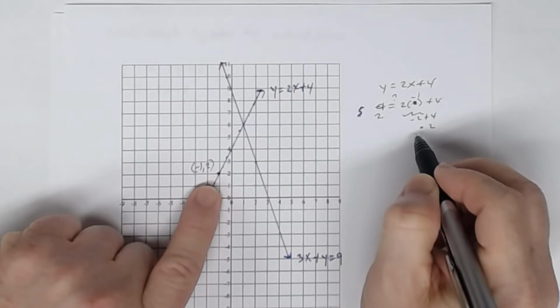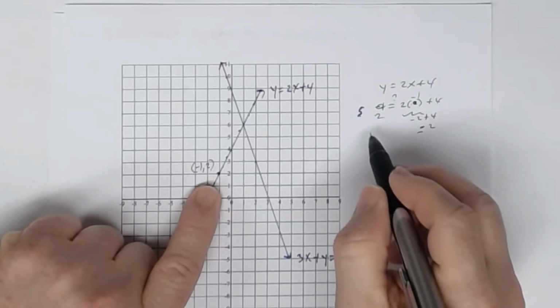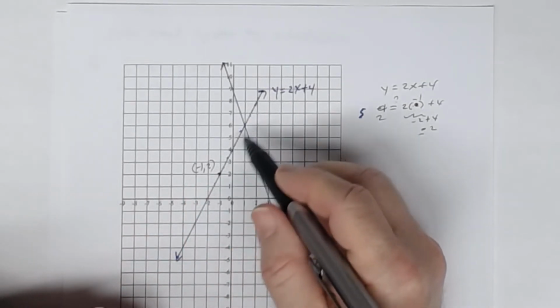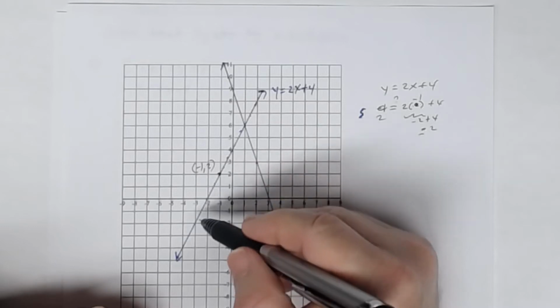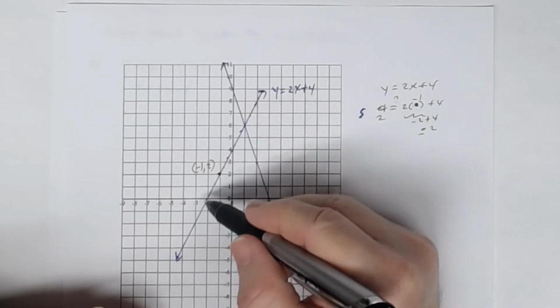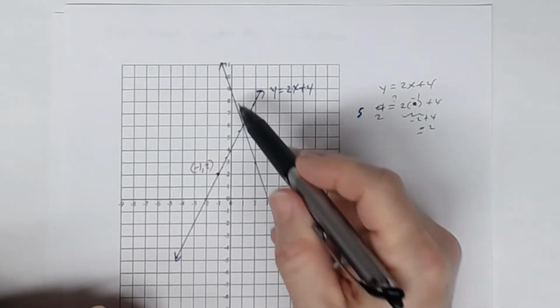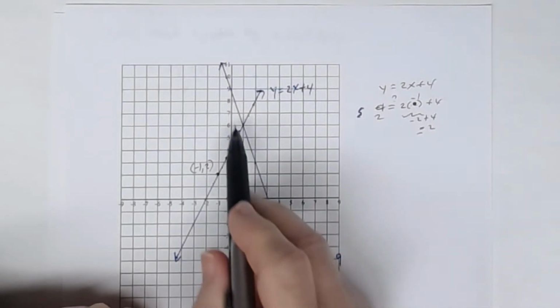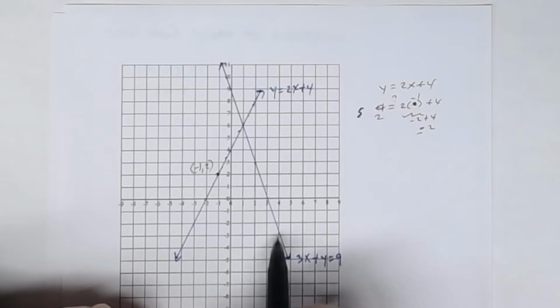So those two sides are equal, and therefore this is a solution to this equation. When you're graphing a line, you're graphing the solutions. The same thing is true for this line, 3x plus y equals 9. There's the line, and all of these points are solutions.